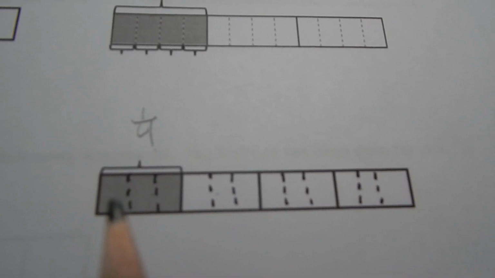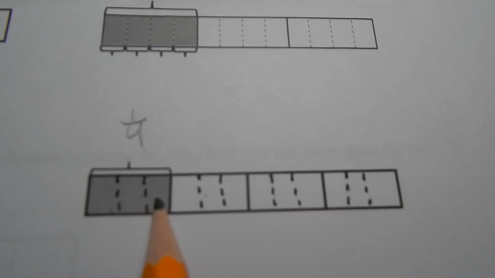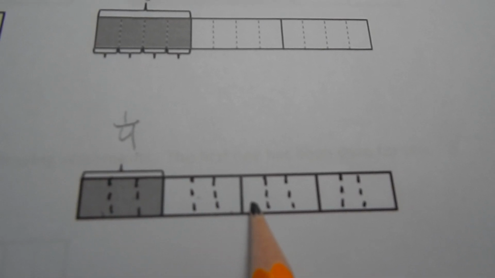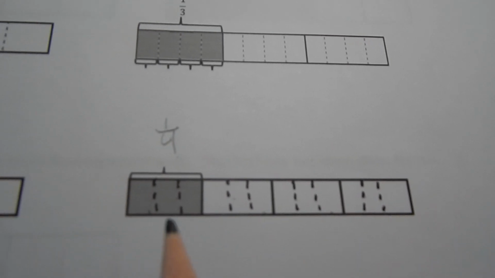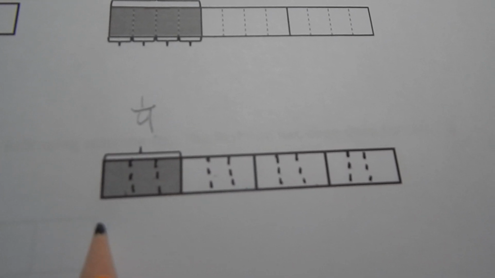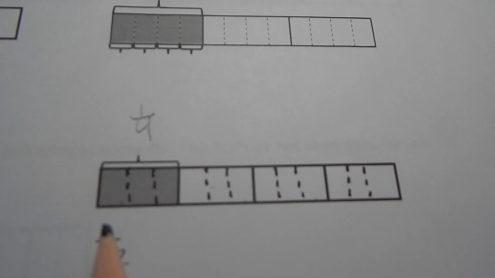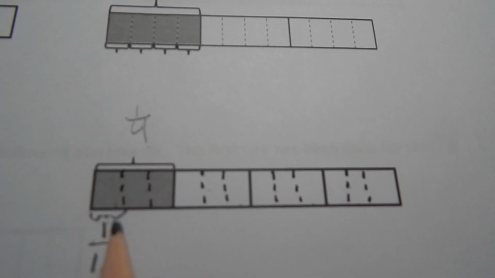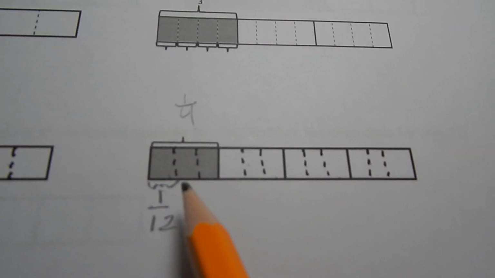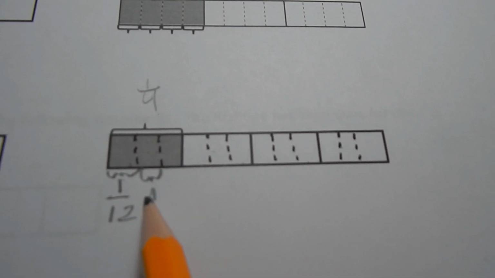So again, the denominator is how many make up the whole, so I have to count all of them. 1, 2, 3, 4, 5, 6, 7, 8, 9, 10, 11, 12. So I've cut each one of these up into a 12th. So I need to put a 12 in the denominator. And here I have 1/12. So I'm going to say that I have 1/12, and that's this guy. So I want to bracket it. And now this one is also going to be a 12th. So that's going to be another 12th.